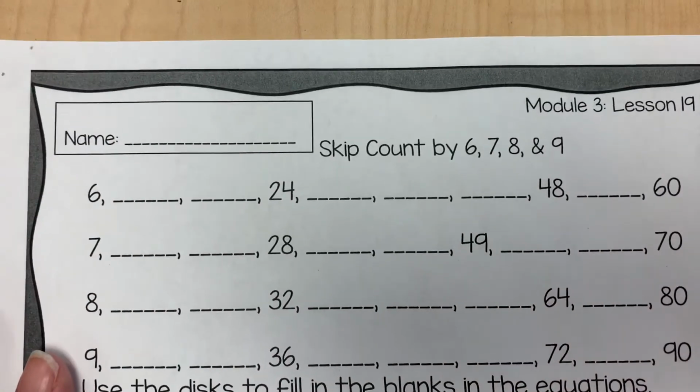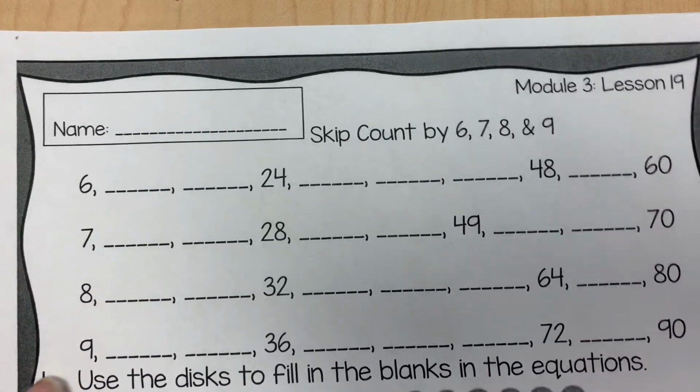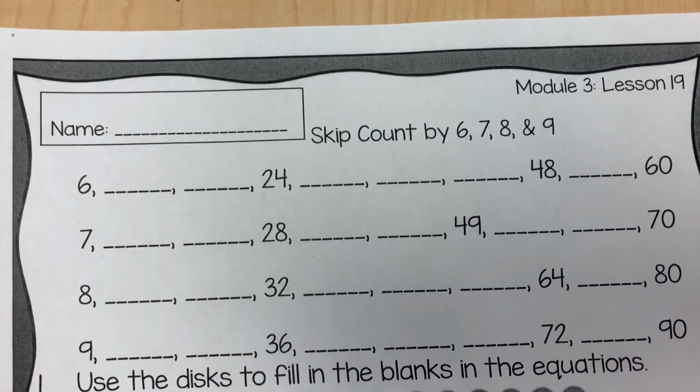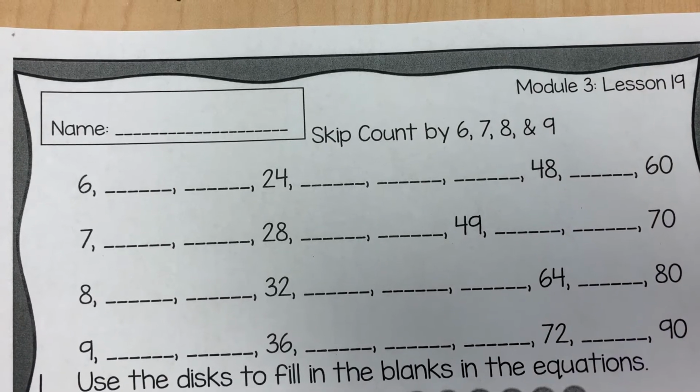First thing you're going to do is practice skip counting by 6s, 7s, 8s, and 9s. I am not going to do this part for you. You're going to have to do it on your own, so give it a try. If you need to listen to the videos, feel free to do that.